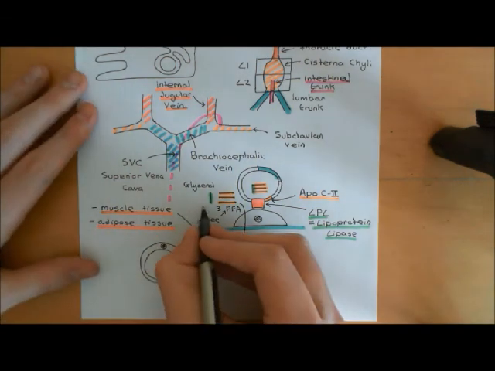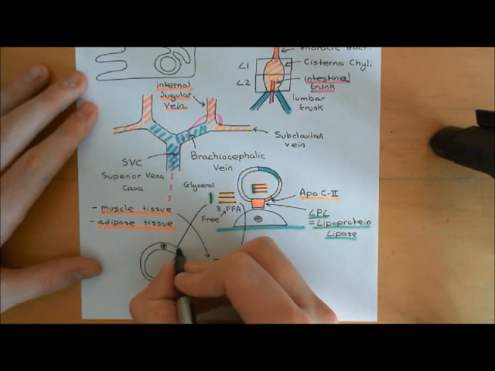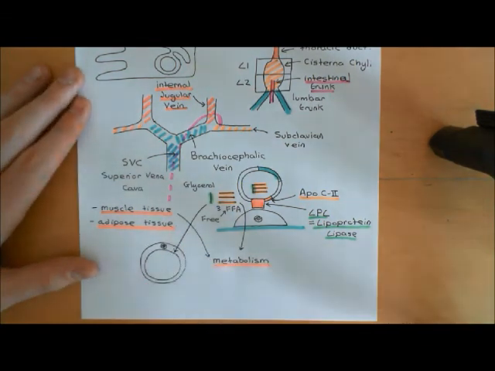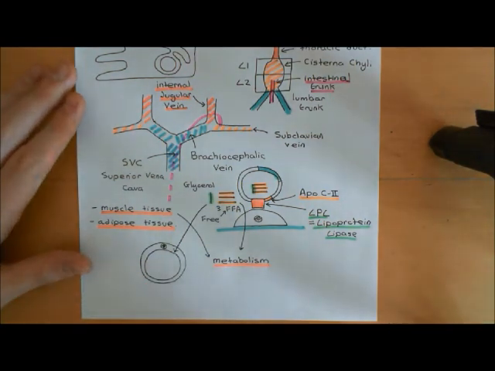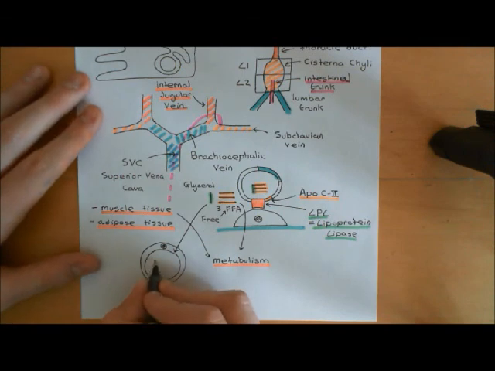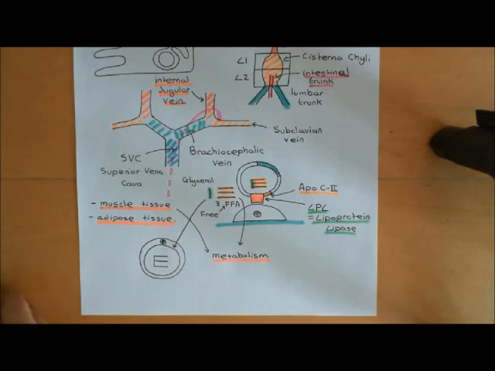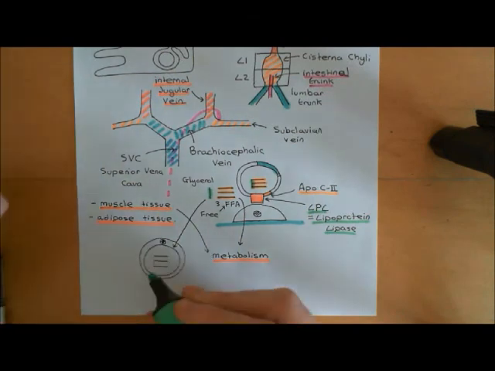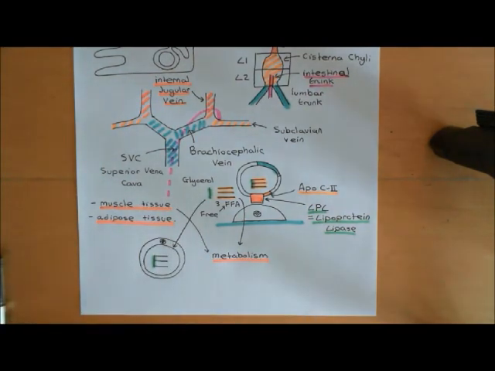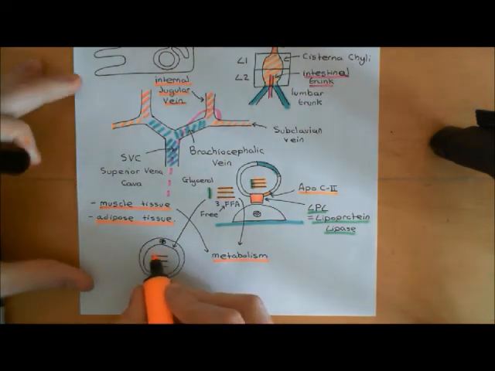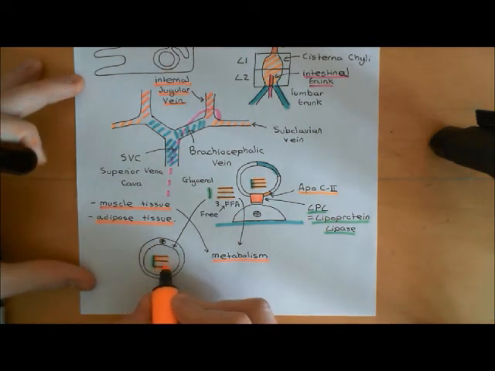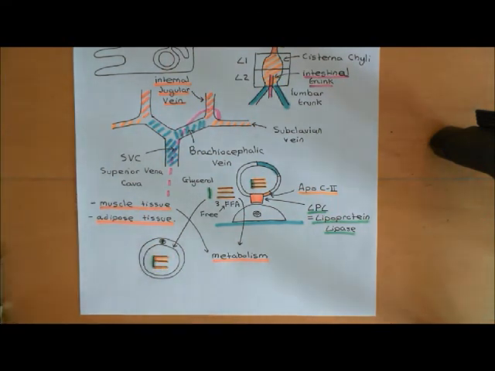Once the glycerol and the free fatty acid molecules have come into the adipocyte, they will be reassembled into triacylglycerols and put into the lipid droplet, to be stored for later use. So here is the glycerol molecule with the free long-chain carboxylic acids attached to it.